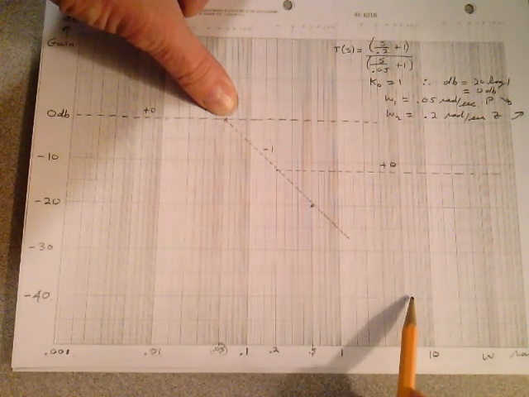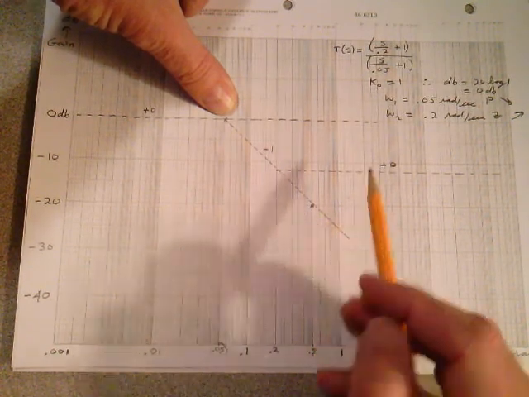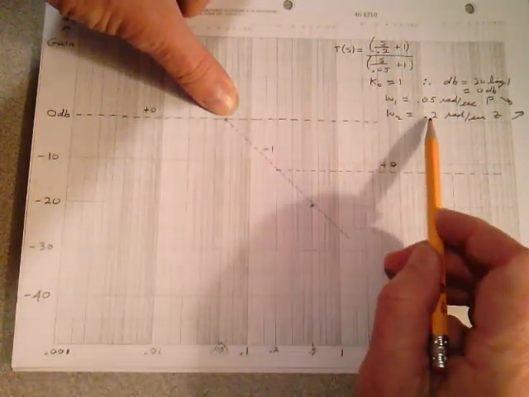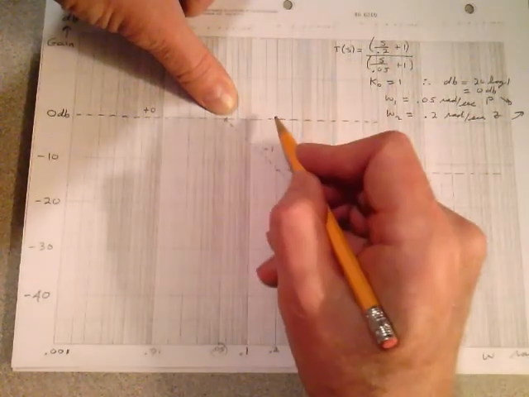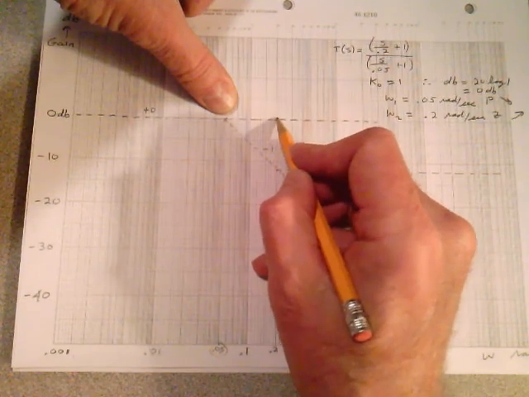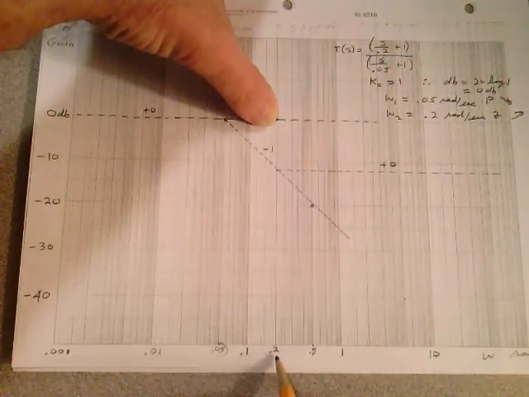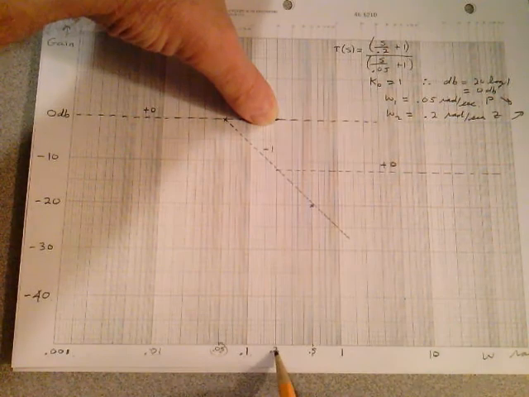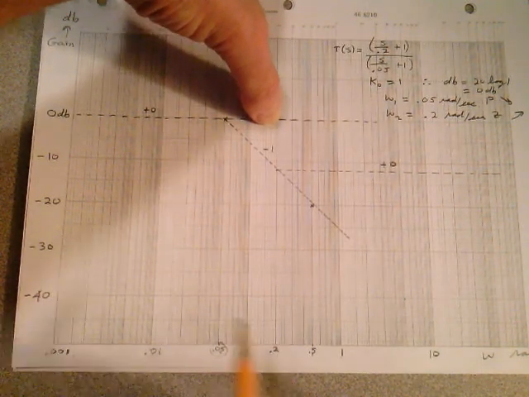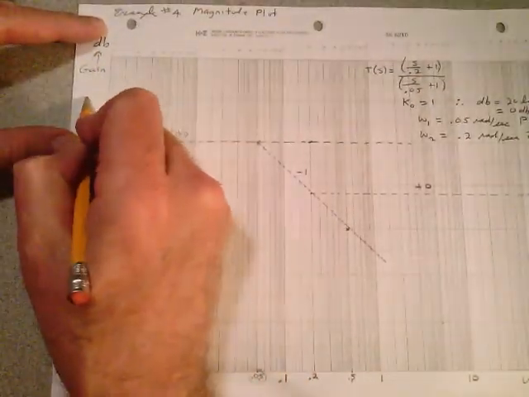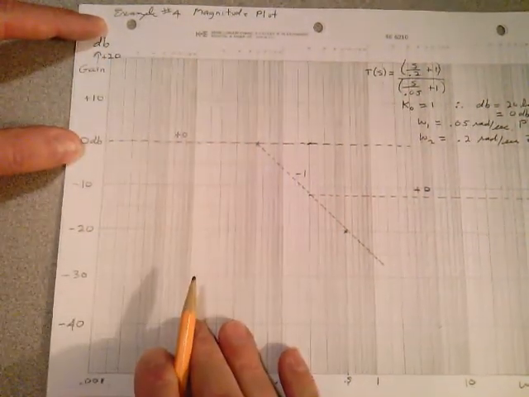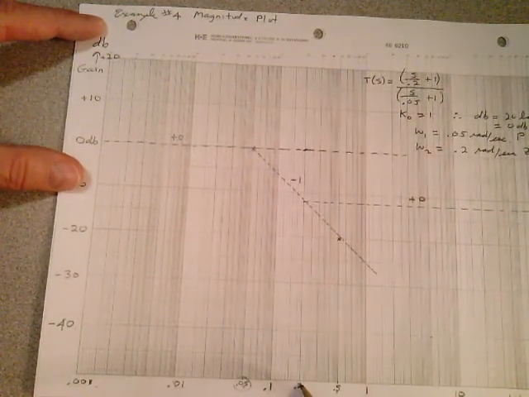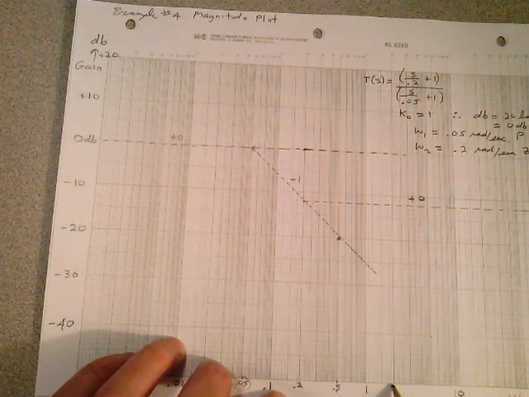Now what about my 0? What's my contribution because of the 0? The 0.2. Well, I come out to 0.2. So I come the whole way out to 0.2 and it's going to be 0 dB. And at a decade above that, I have to be at plus 20 dB. I didn't put that on here, but this is my plus 10. Here's my plus 20 up here. So if I'm at 0.2, I have to go out here to 20, which is that point right there.